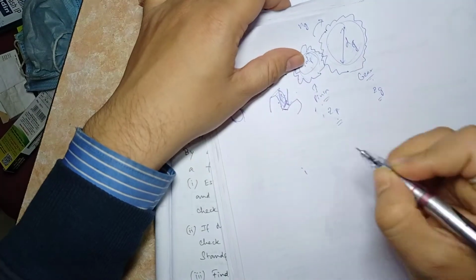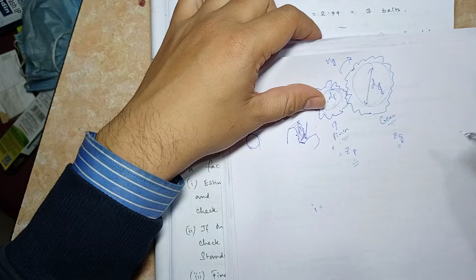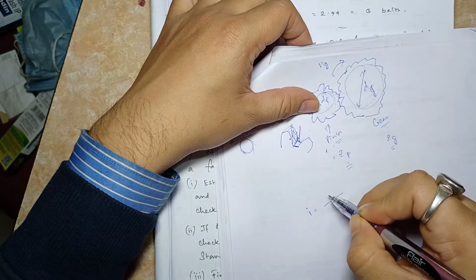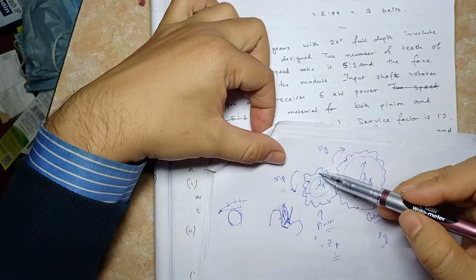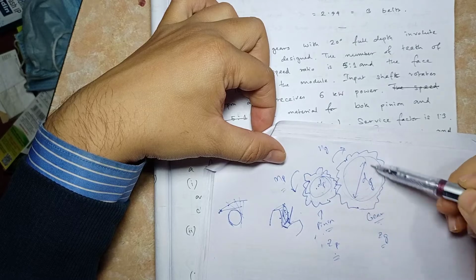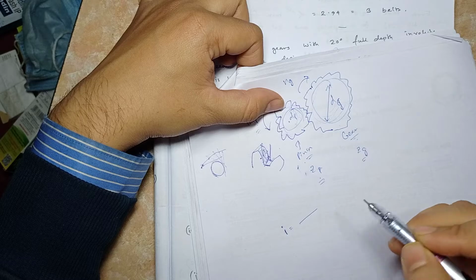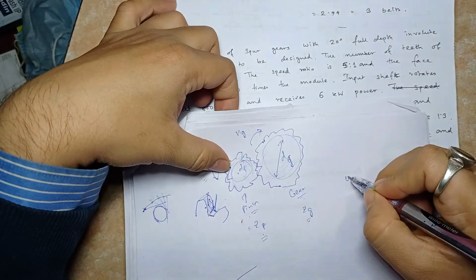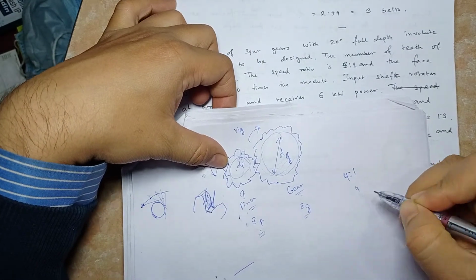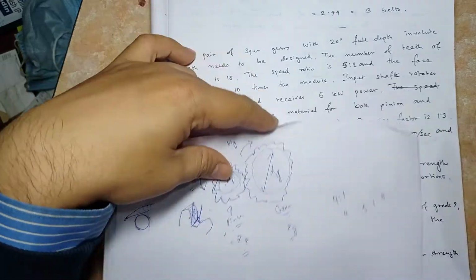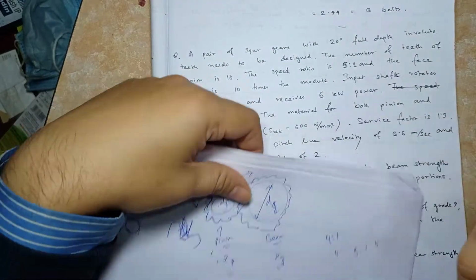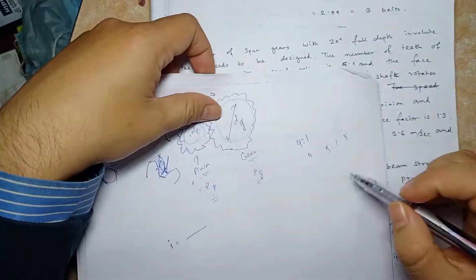So we have a relation between all these. This is called the speed ratio. The smaller one will rotate faster than the bigger one. If the speed ratio is greater than 1, suppose 4:1 or 4 only, or 5:1 or 5, as given in this question, it is 5:1, which means 5 only.